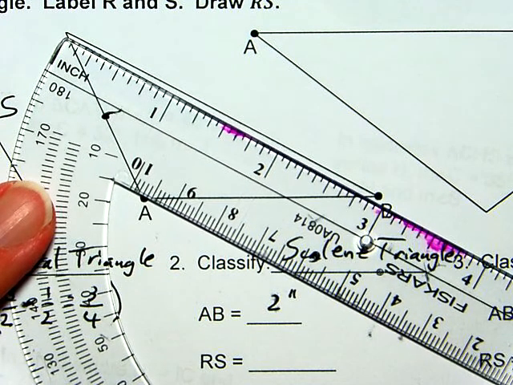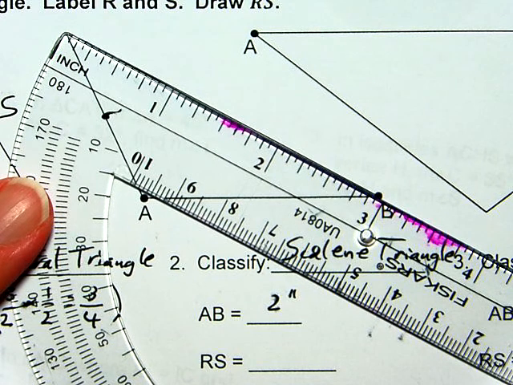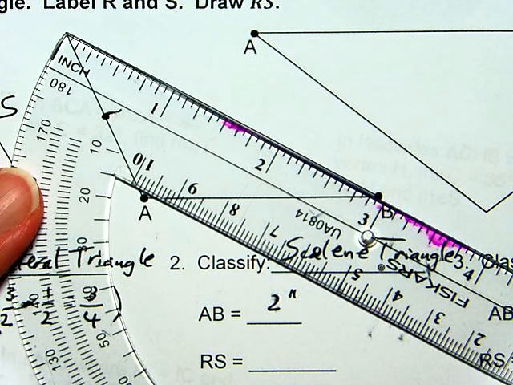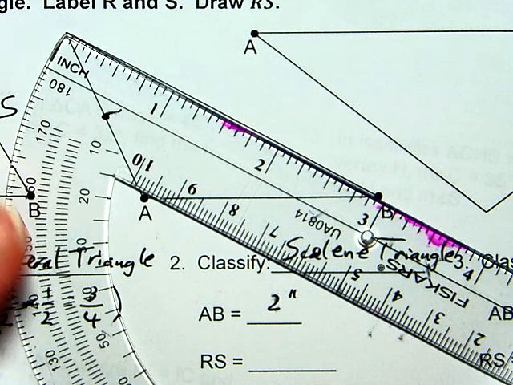So this side, should I round up to 3? It's really 2 and 15/16. You know what? I'm going to round up to 3, but I'm going to go just a little bit to the left of that.